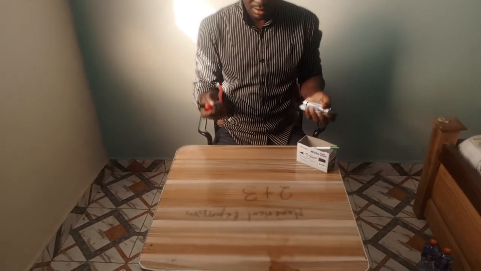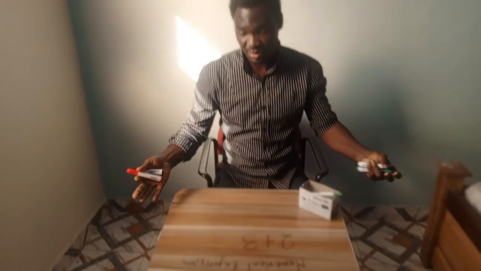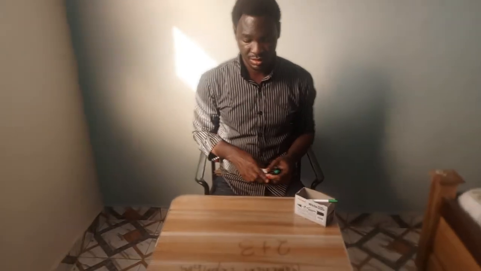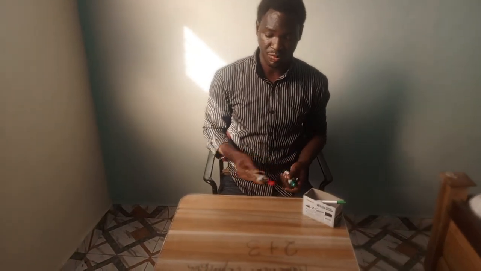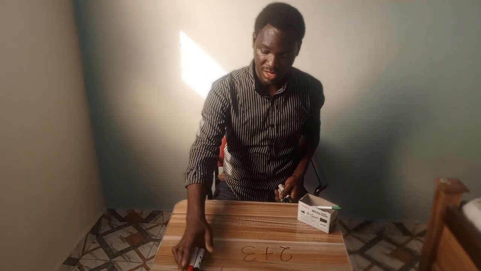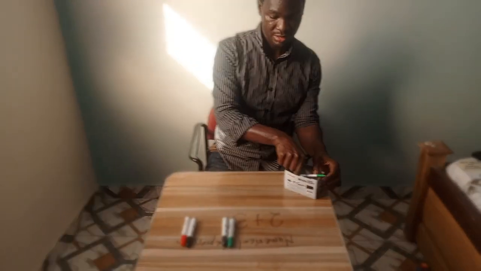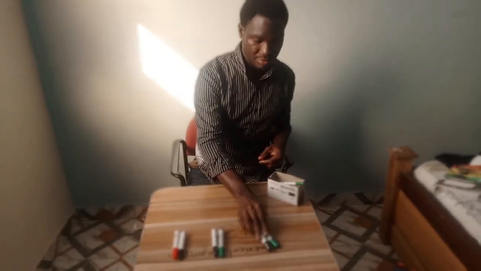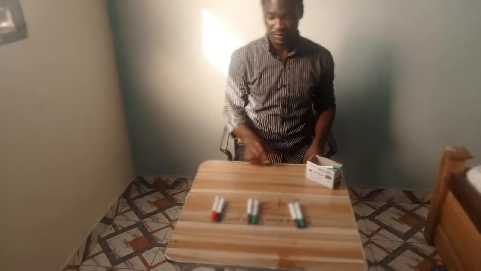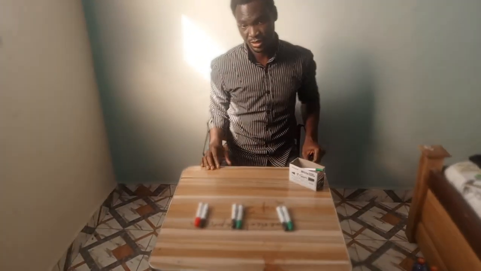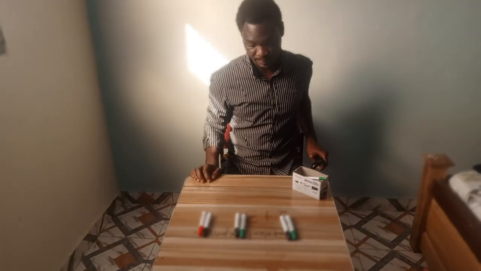Similarly, multiplication can be reduced to counting. Let's say I want to multiply 2 by 3. So I count 2 and I put it here. I count 2 and I put it here. I count 2 again and I put it here. I have multiplied 2 by 3.